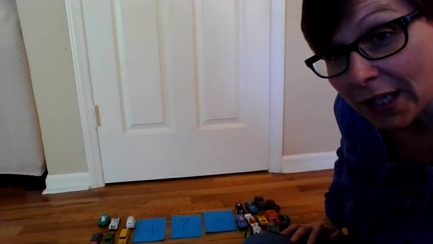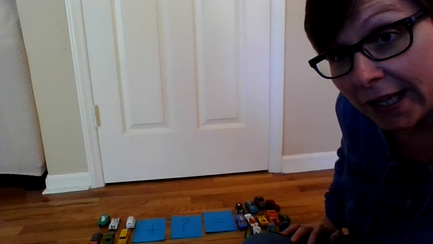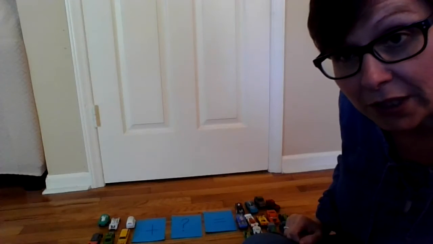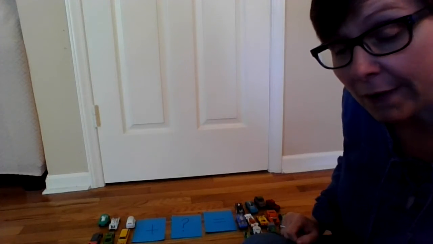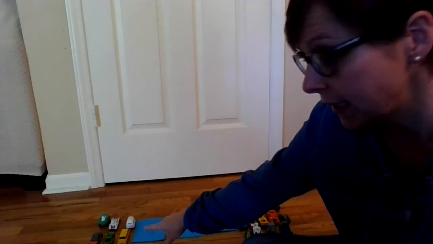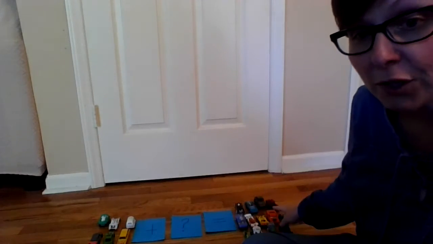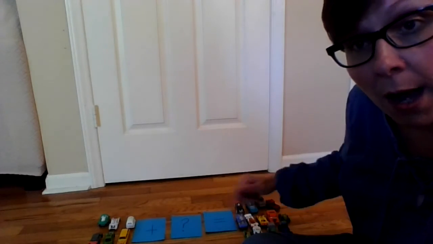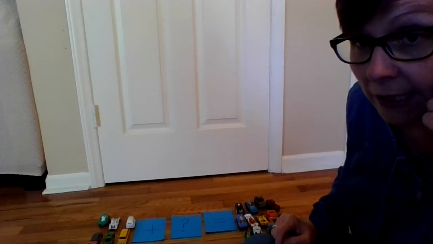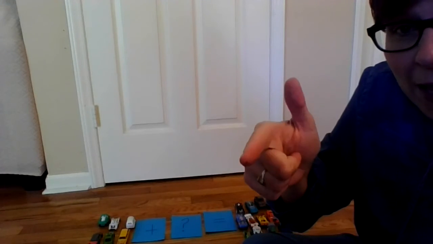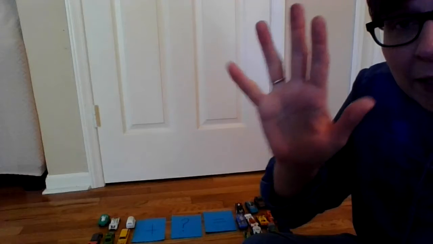So what we can do is something called counting on in our brains, so we don't even need to use these cars. If we already know that he had 6, we have to figure out how many is in between 6 and 13. So we have to count up to 13. 6, 7, 8, 9, 10, 11, 12, 13. How many is that number? You're right, 7.